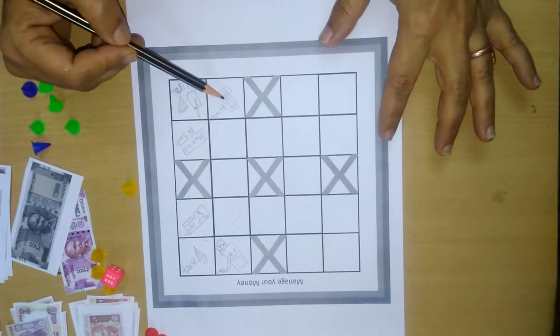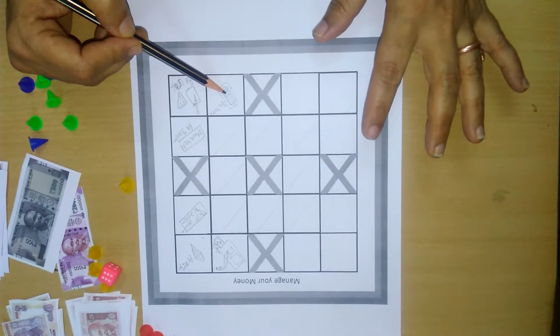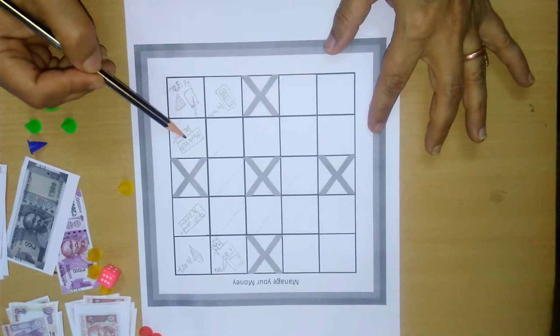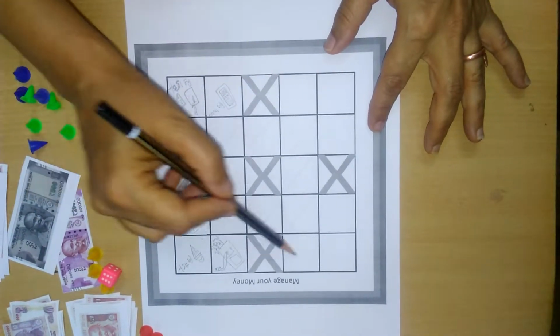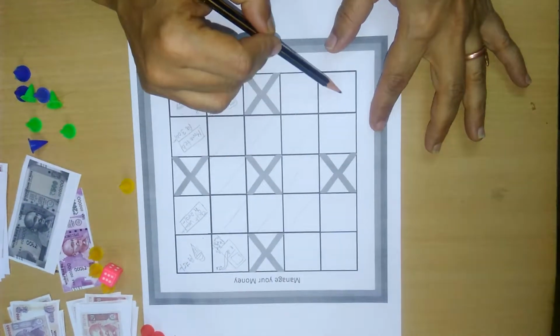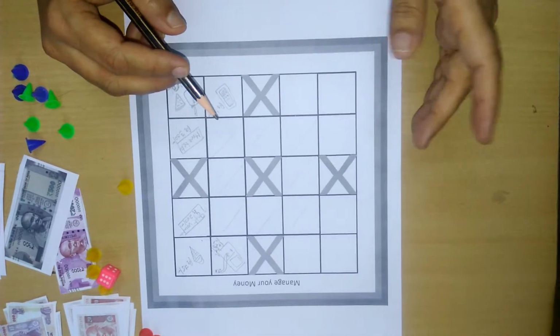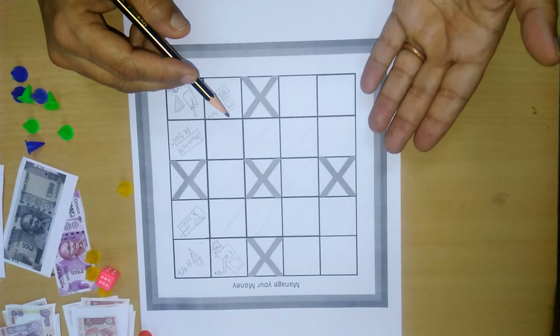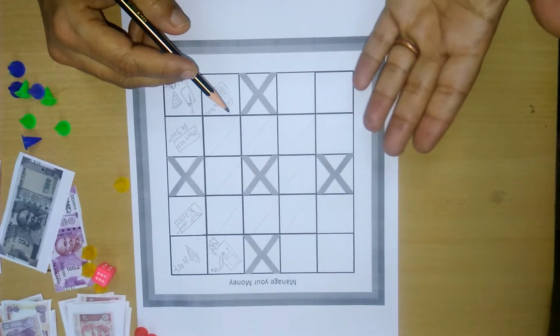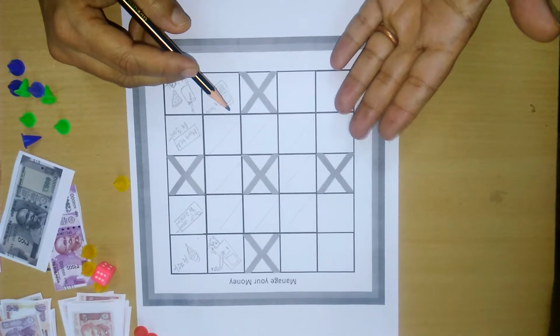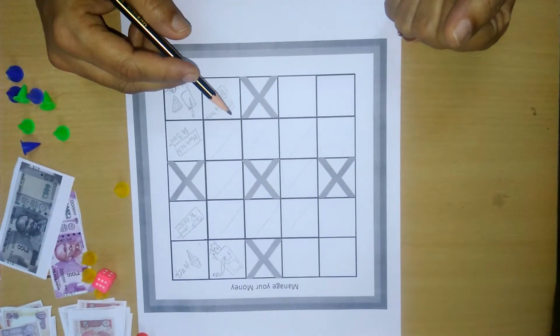And here they will have only 12 boxes. So 1 2 3 4 5 6 7 8 9 10 11 12. So you can divide 4 or 5 for expenditure and the rest 4 or 5 for the income. The rest of it could be for the expenditure.